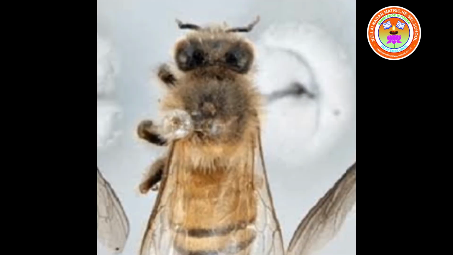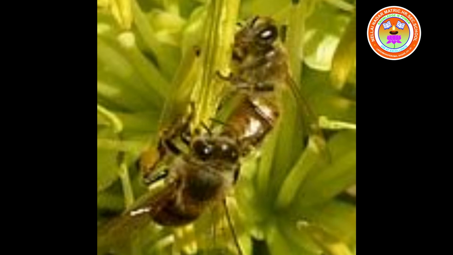Next, let me pass on to exotic varieties. So exotic varieties are not a local variety. So it includes Apis mellifera, commonly called as Italian bee. One more example, Apis adamsoni, common name is African bee. So these two are the examples for exotic varieties of honey bee.